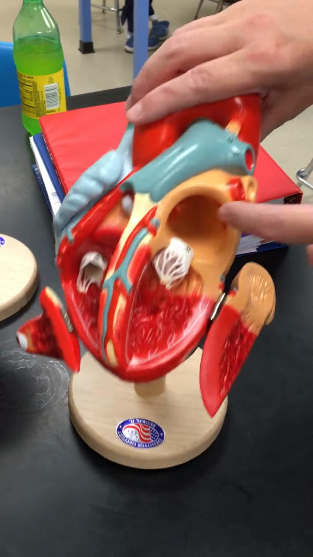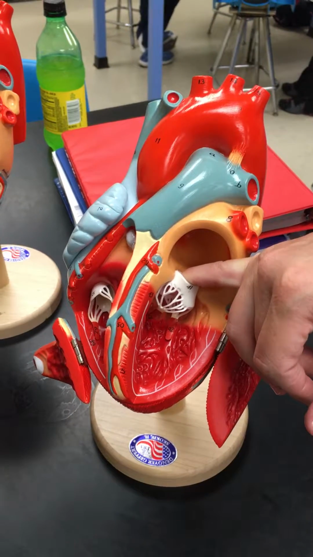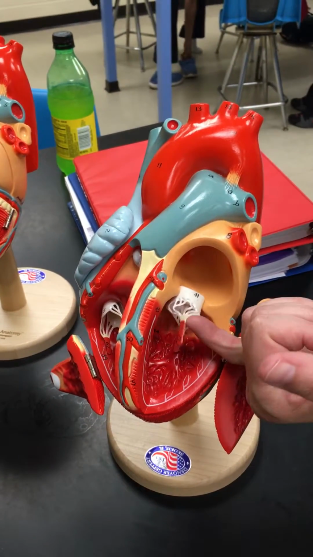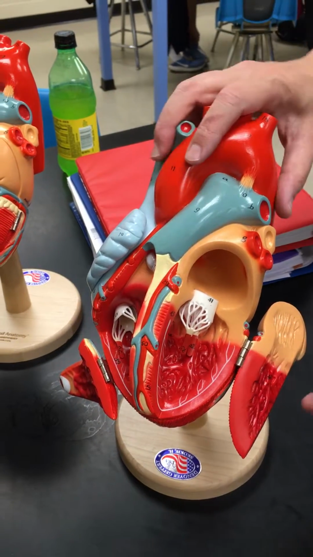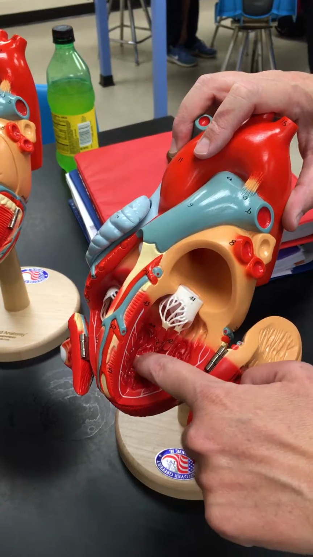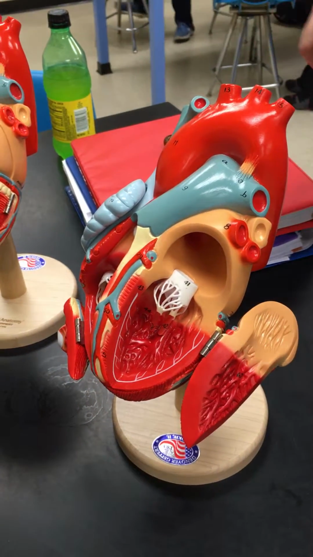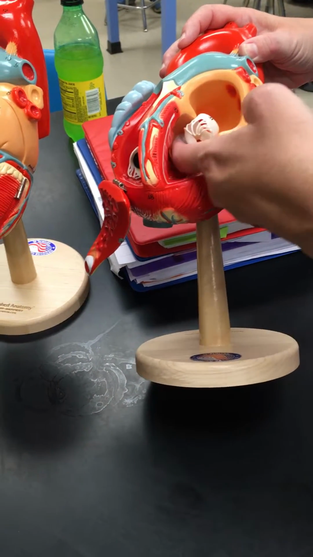and you can see up in here where they're emptying in. The left atrium, it's then going to pass through the mitral valve or the bicuspid valve. You've got your chordae tendineae. Where they attach is the papillary muscle, and you can see all the ridges in this ventricle, and that represents the trabeculae carneae.